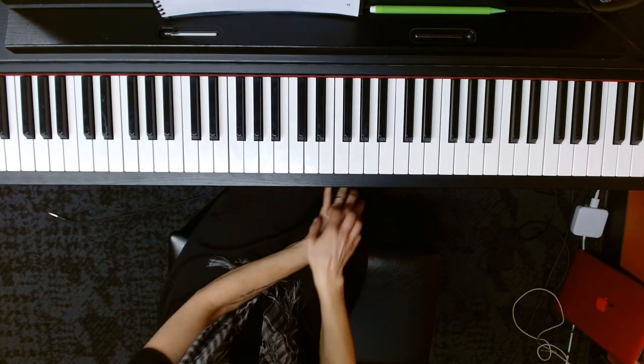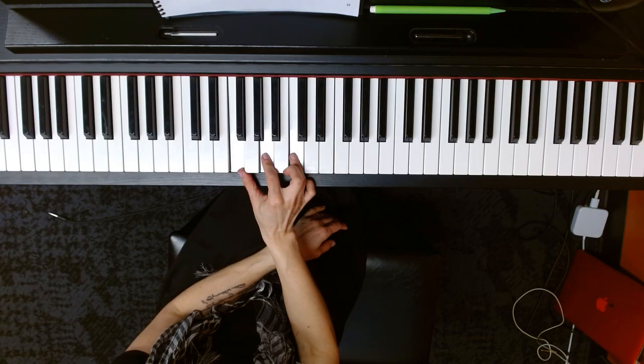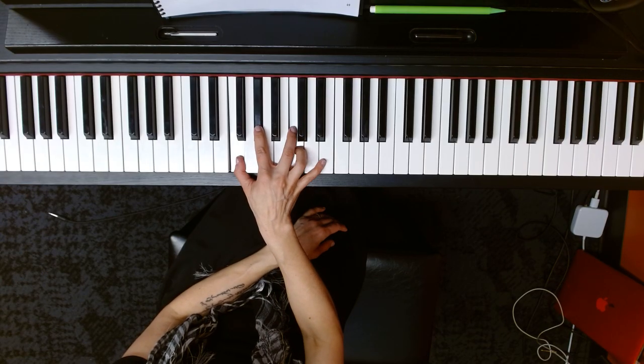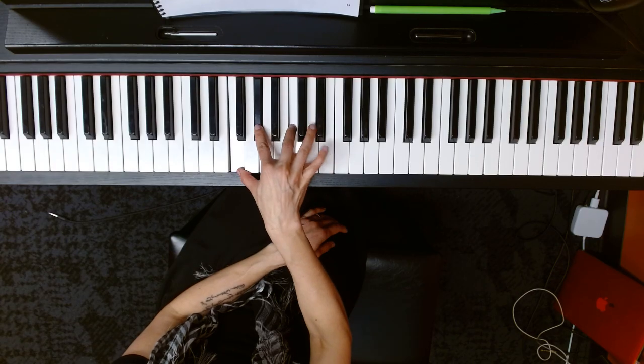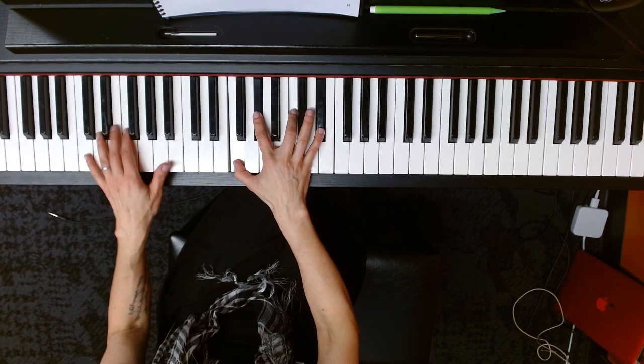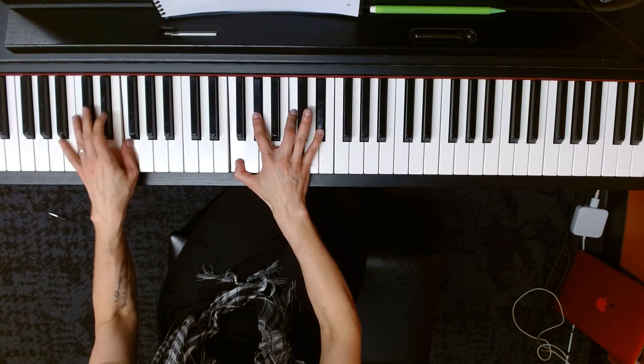So here's F minor 7. First we can find F major. Make it minor. Add the lowered 7. Here's F major 7, lowered 7. F minor with a lowered 7.